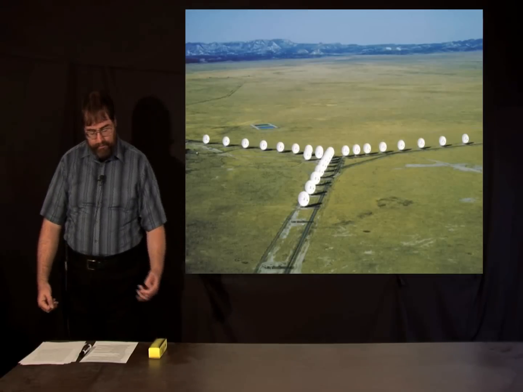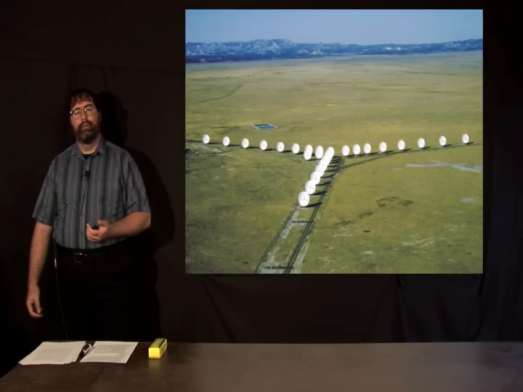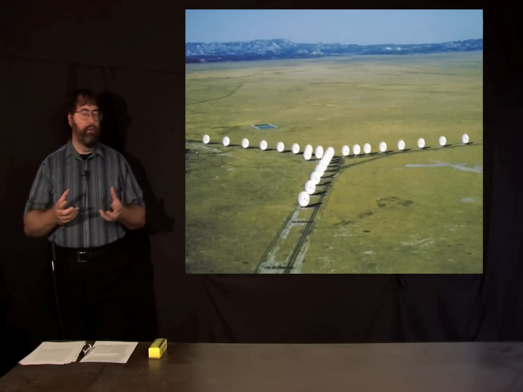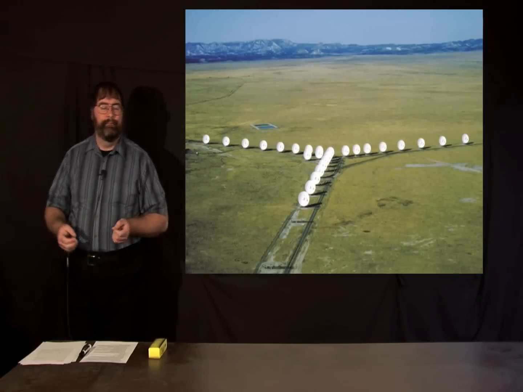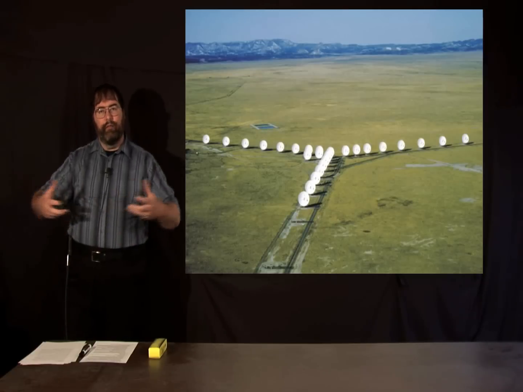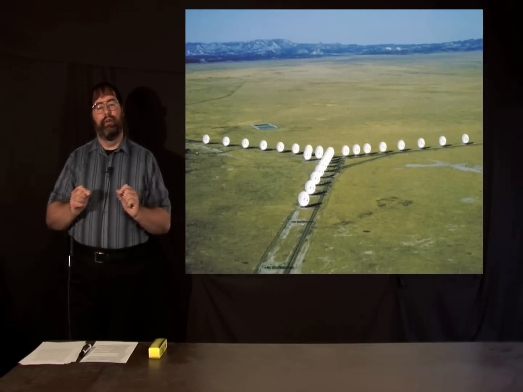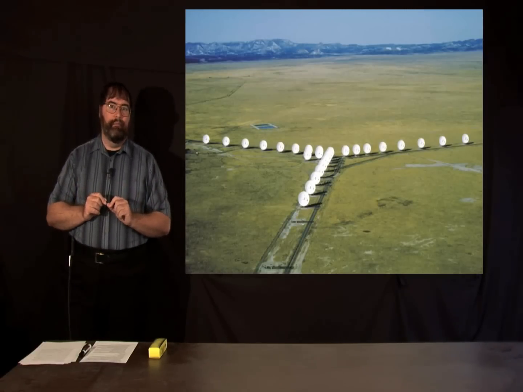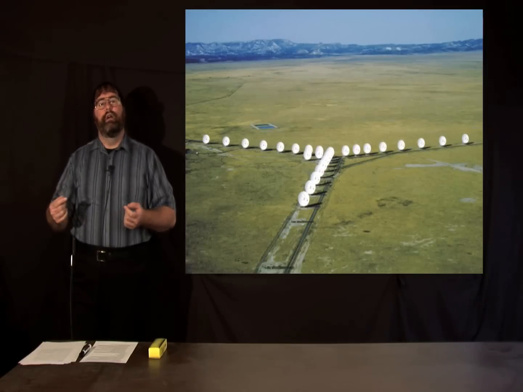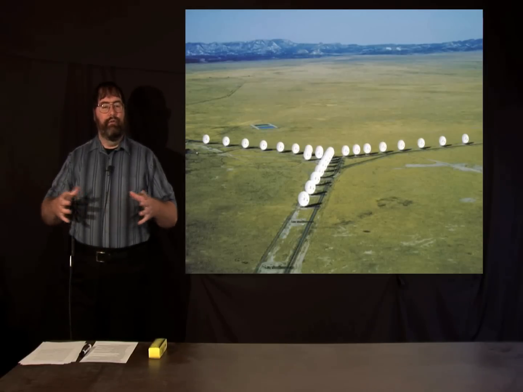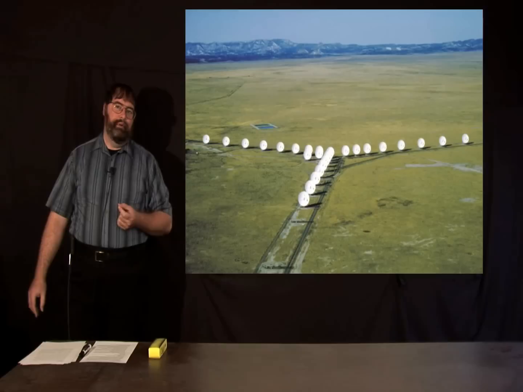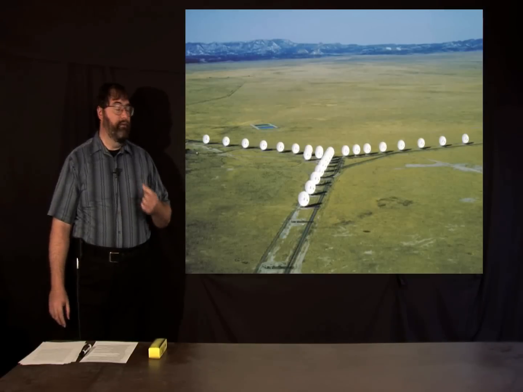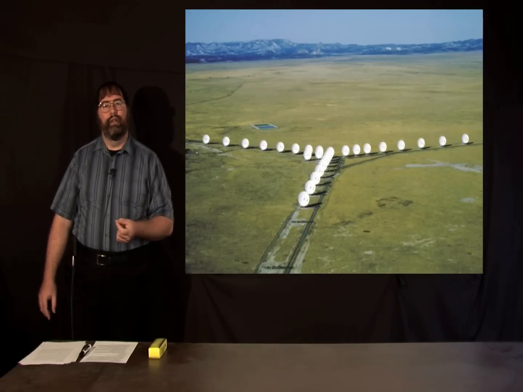So what happens is, you wonder why are they not at a fixed spacing? Well, as you see, as you move the elements apart, the beam gets narrower and narrower. You also have the problem of more lobe structure. But the advantage of moving them apart is you get a very narrow beam. So your resolution goes up, but there's a cost associated with that.